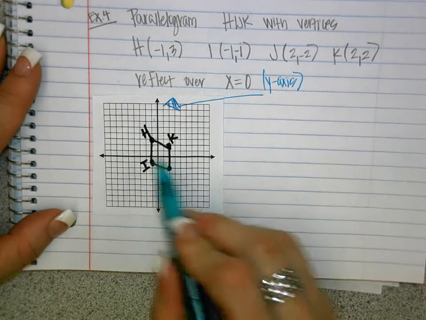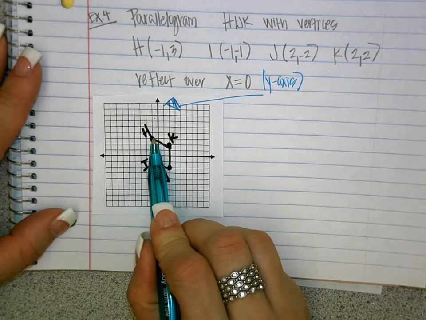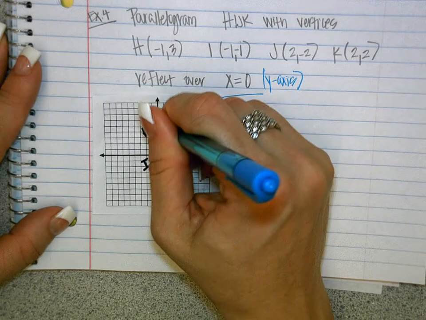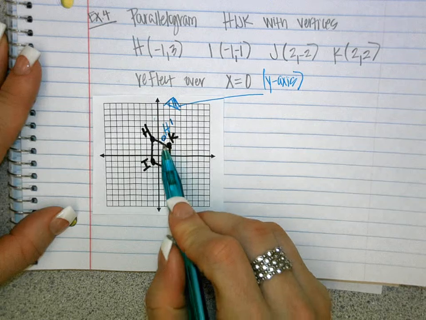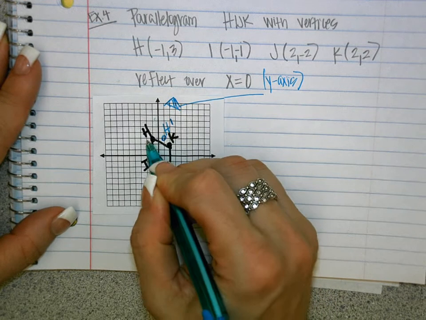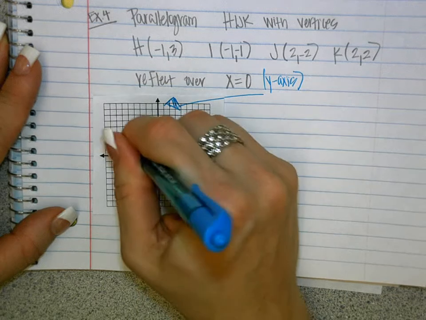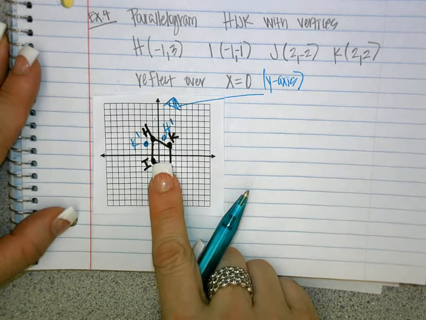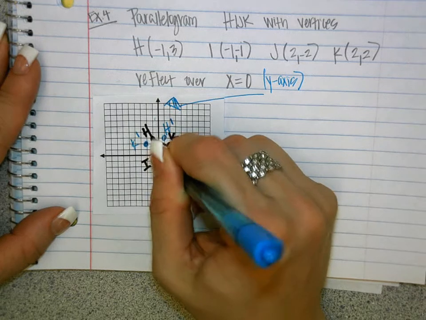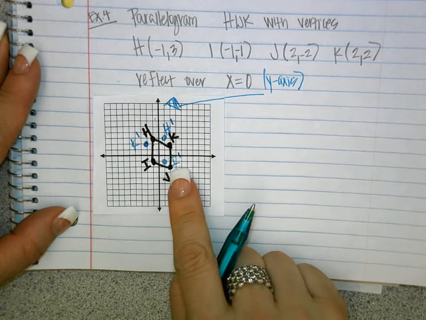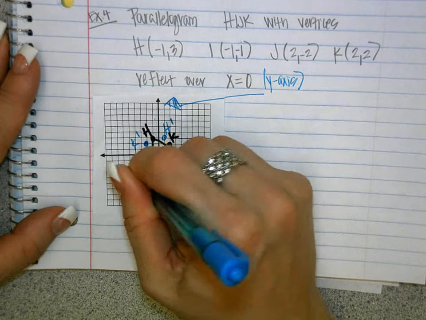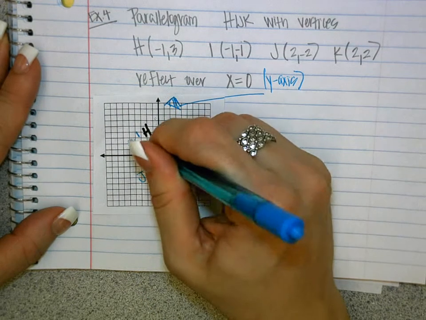Here, this H is left 1. So that means we're going to move right 1. This is going to be your H prime. K is currently right 2, so your new point will be left 2. I is at -1, so it'll turn around to be +1. And J is at +2, so it'll flip over to be at -2. So think of it as a mirror image.